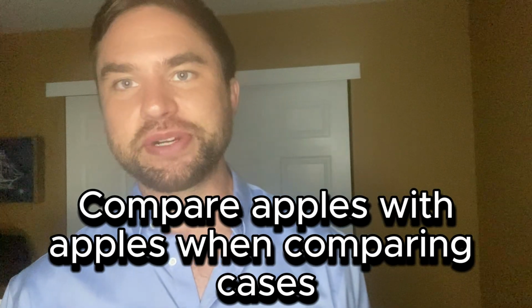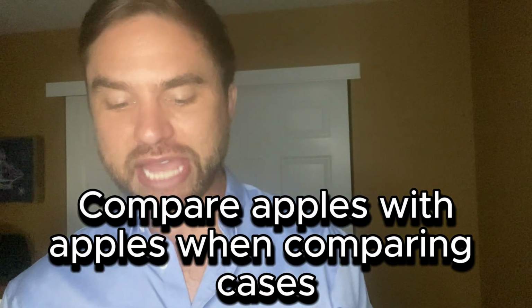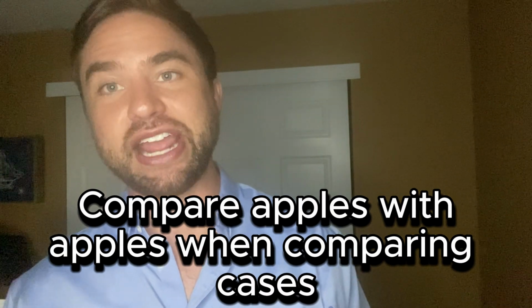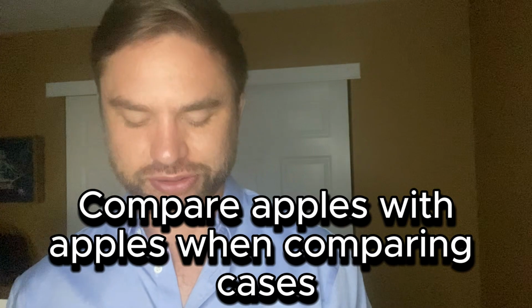This one gets super dense. I'm not going to go through it, but compare apples with apples when comparing cases. You're just going to have to maybe Google that one. It's way too difficult to read.